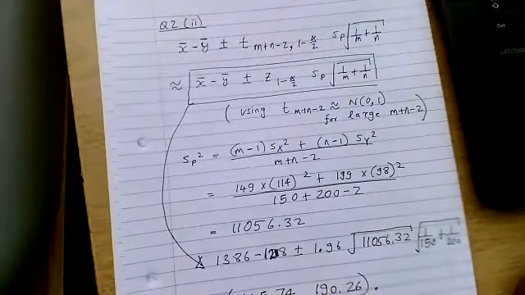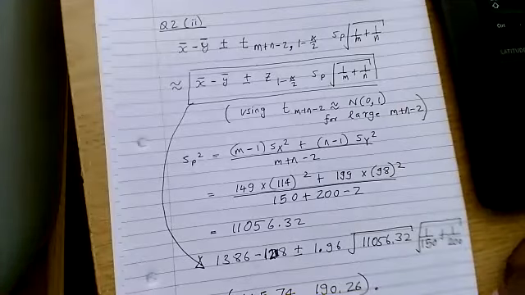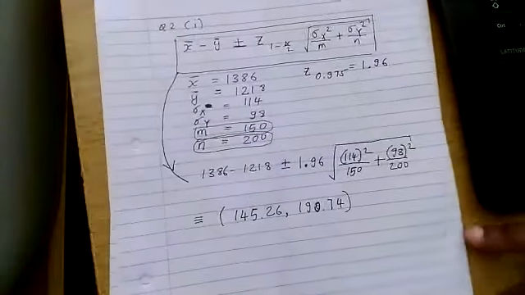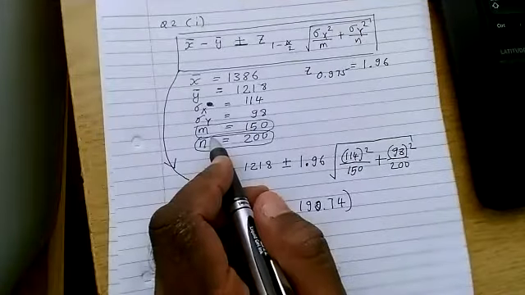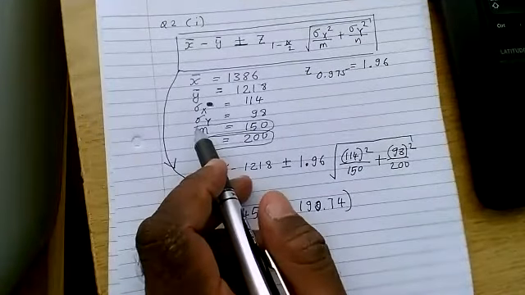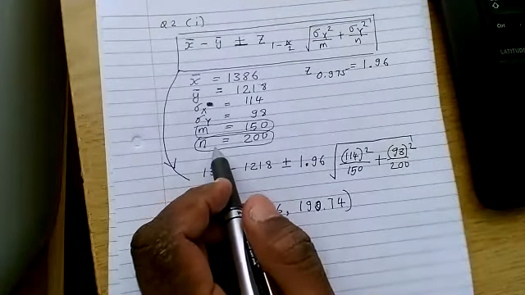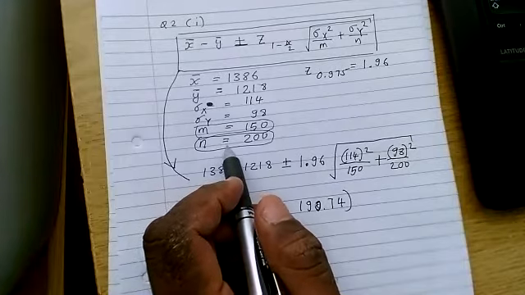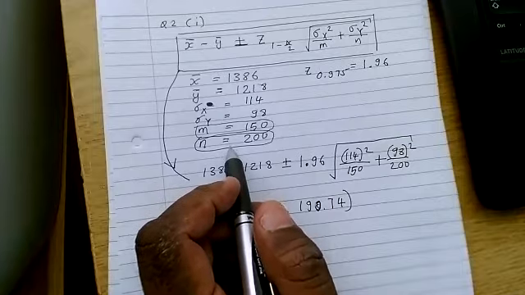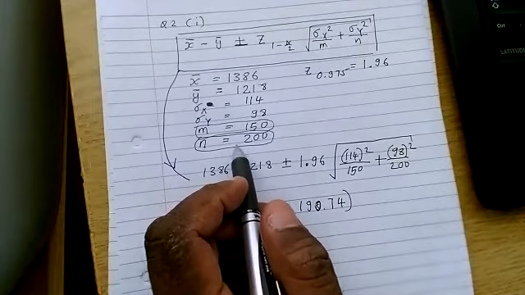All right, guys. Also in part one, just to reiterate, because m is large and n is large, you can approximate for anything above 25.